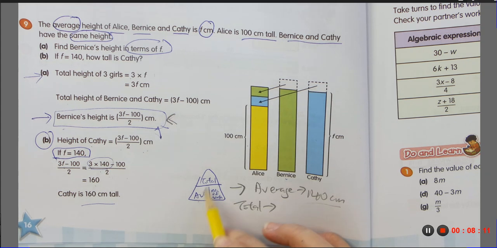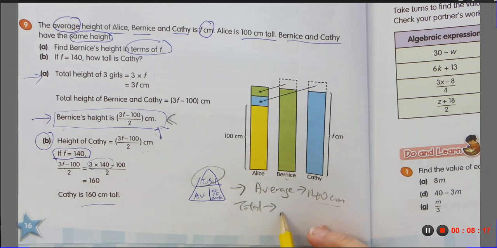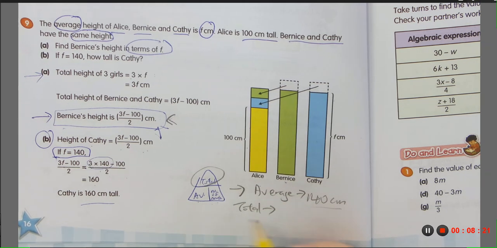Written here already, average is equal to total divided by number of data. So if I want to find the total, what do I do? I'm finding the total now.